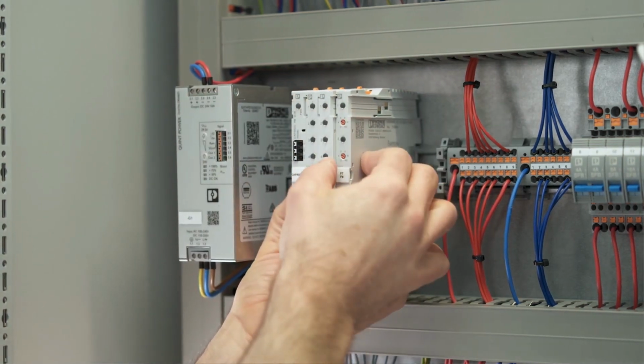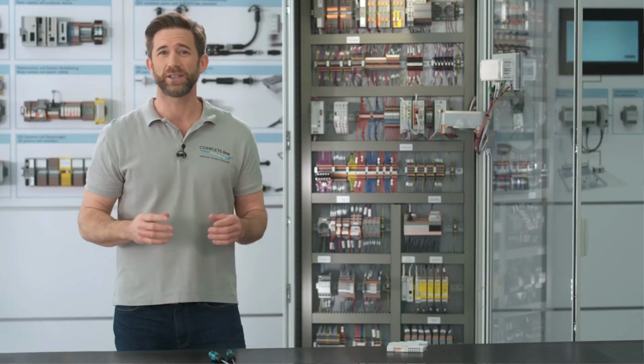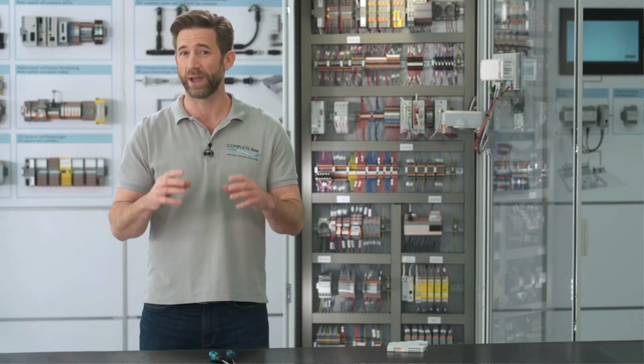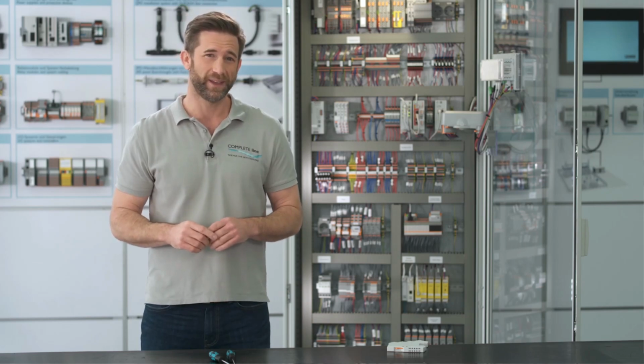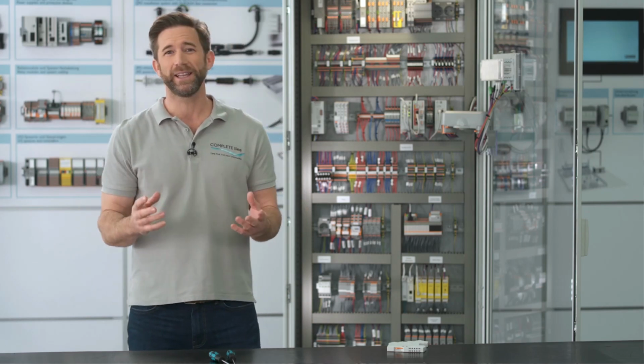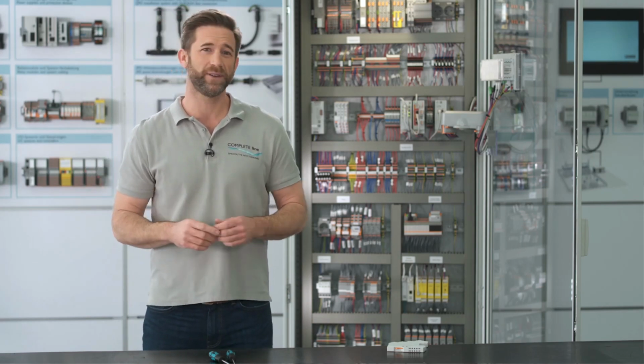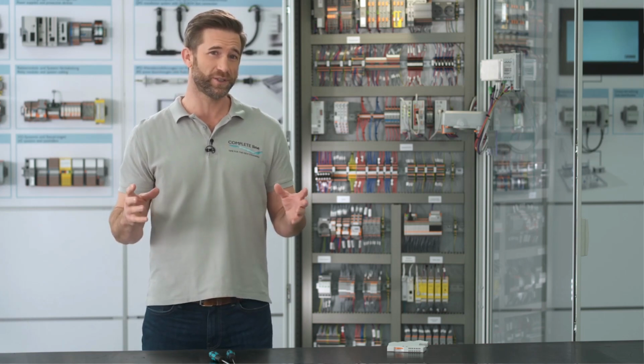CAPAROC is an exemplary driver for digitization in control cabinet building with its comprehensive data package and the intuitive configuration. Nevertheless, the easy handling with smart and time-saving features is just as important to raise the efficiency in control cabinet building.